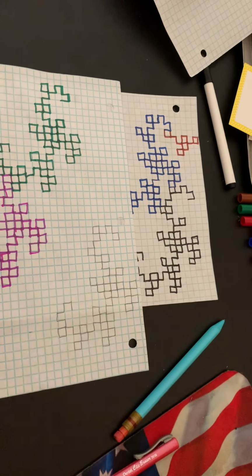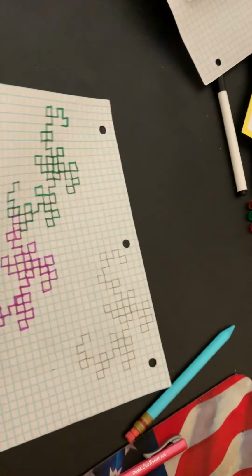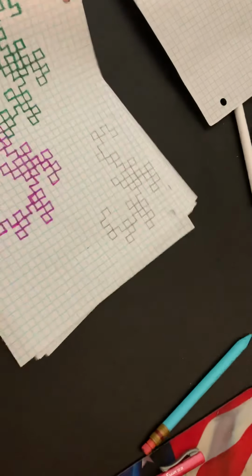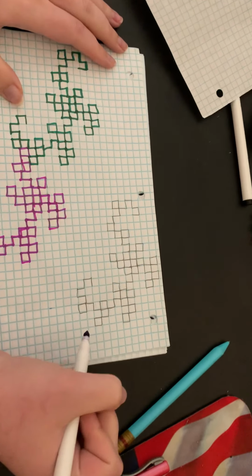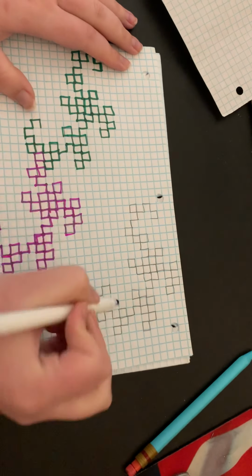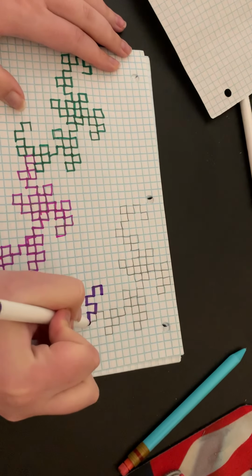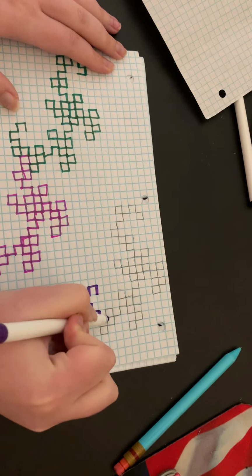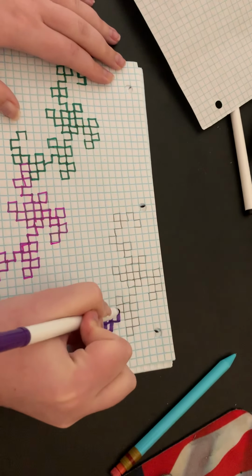I'm going to outline it in marker so that you guys can see basically how the shape goes, and you can pretty much draw it without picking up your pencil. Is this being shown okay? Okay.